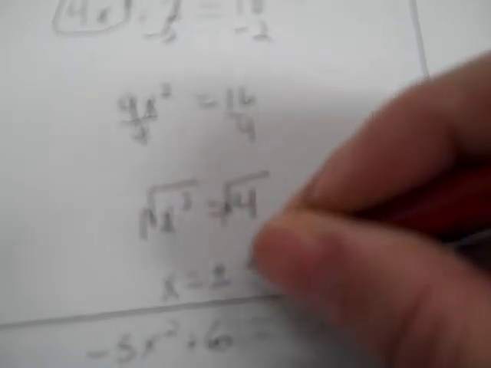Our next problem's no different. Subtract 2. 4x squared equals 16. Divide by 4. Divide by 4. X to the second equals 4. Square root. That'd be 2. So 2 and negative 2.